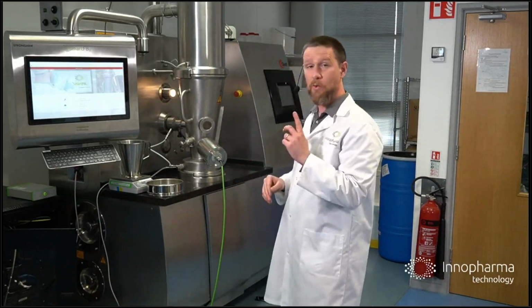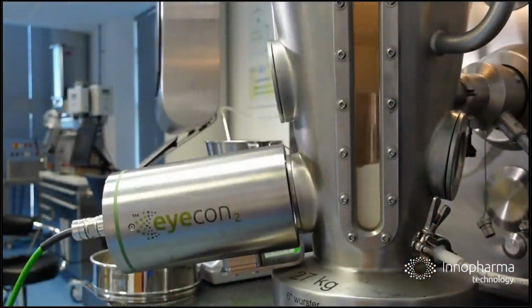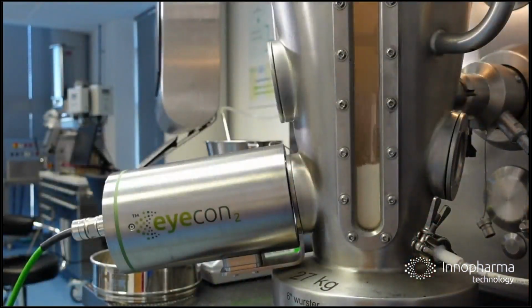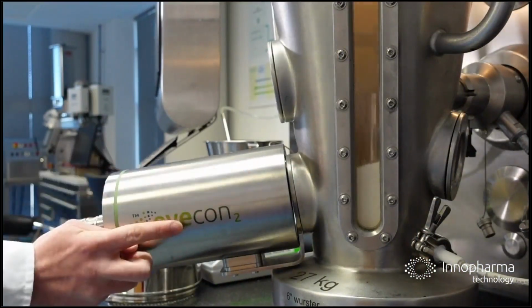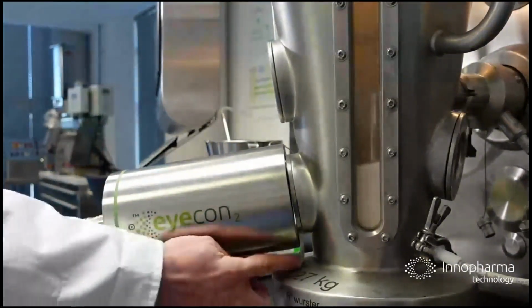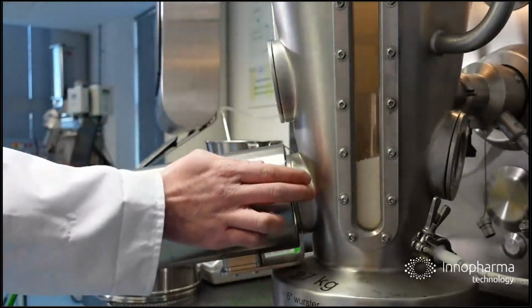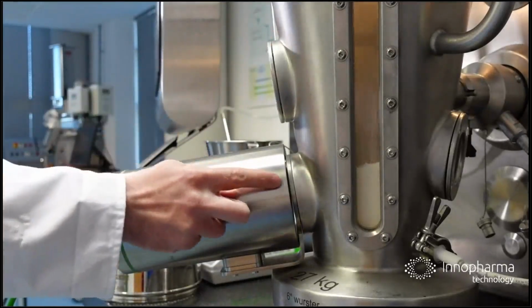So if we just take a bit of a closer look at what's happening inside that bowl. Okay, so from this angle, we can see the ICON 2 is mounted inline. If I just point out a few little bits, this is the business end of the ICON. In here, the digital camera is pointing into the process. It's mounted just via this flange here, which connects onto a pre-existing process window, very similar to one up top. And we can see that it's actually non-product contact.